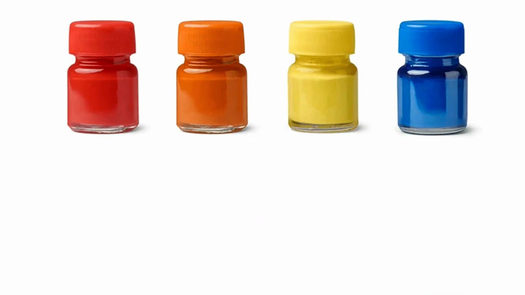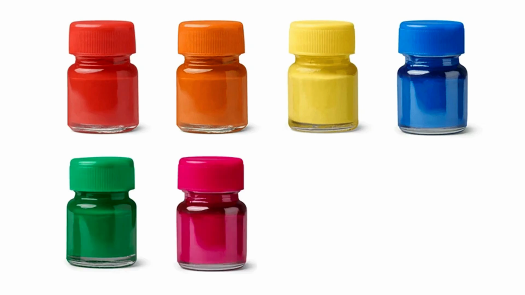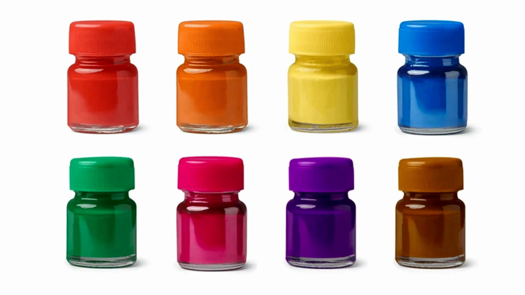Z. Blue color, green color, pink color, purple color, brown color.